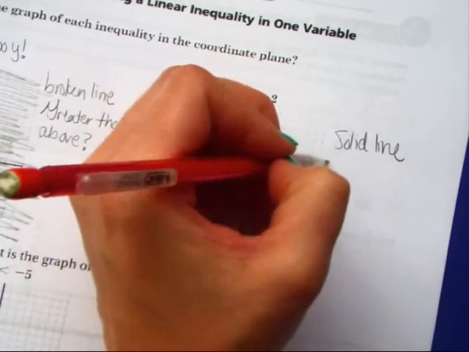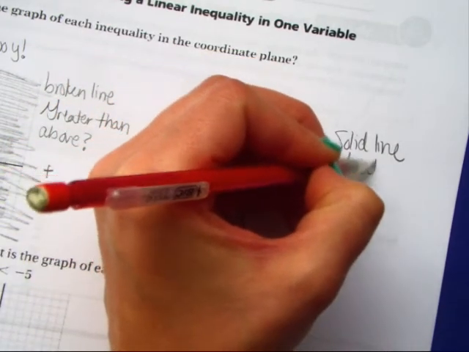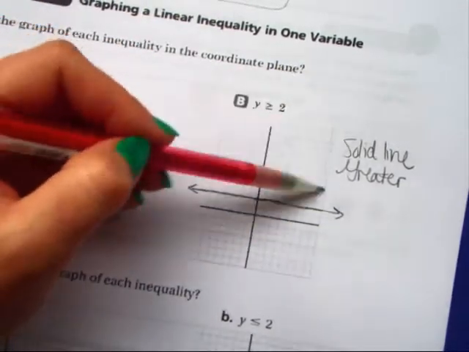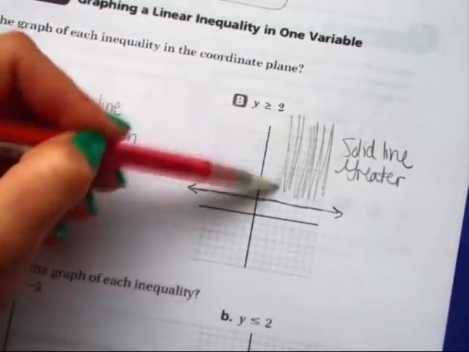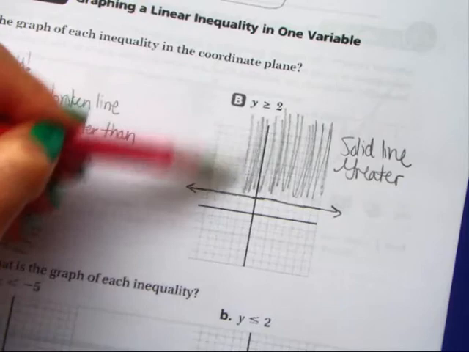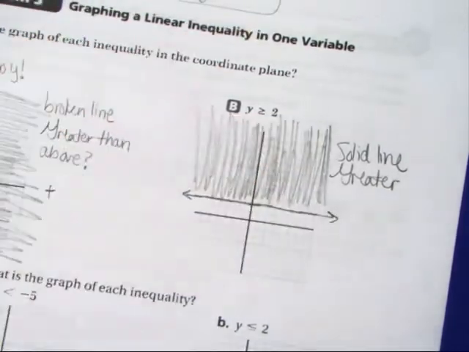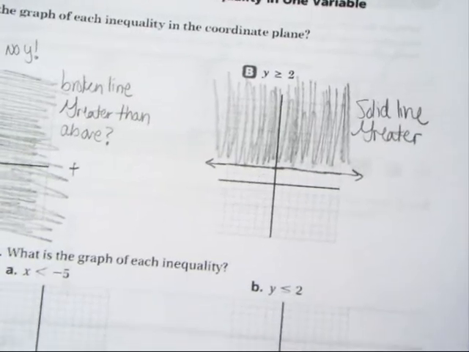And can you see how this one's also greater than? Well, it's like asking, where in the world is y bigger than 2? Up here. The y values are bigger than 2 up here. Okay? Let's do the next two real fast, and then we'll start a new video for the word problems.